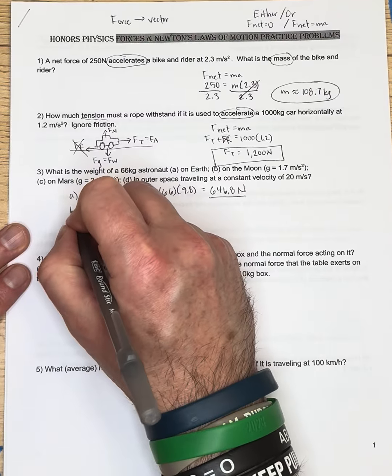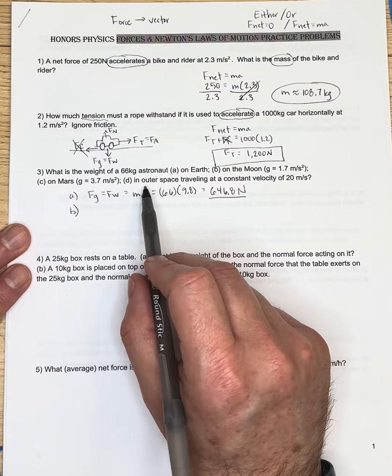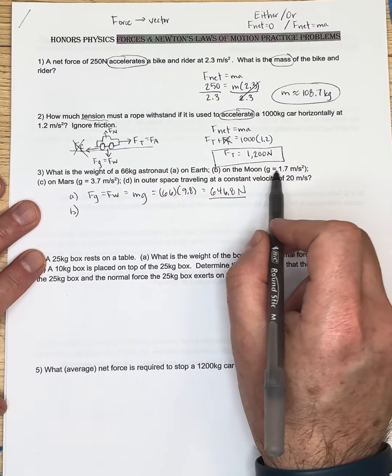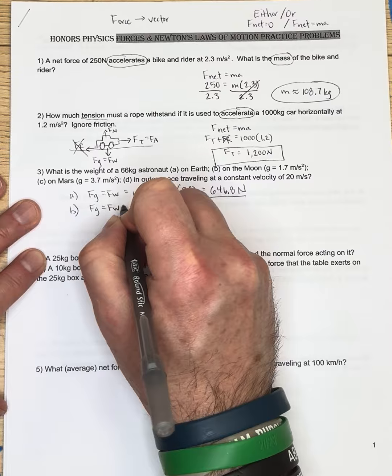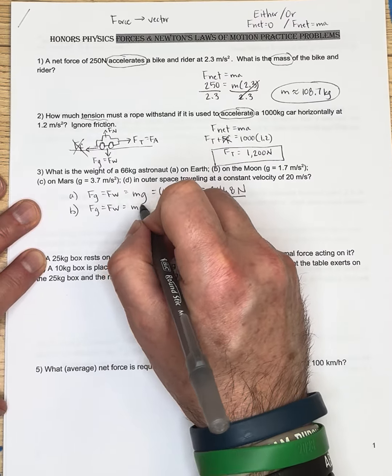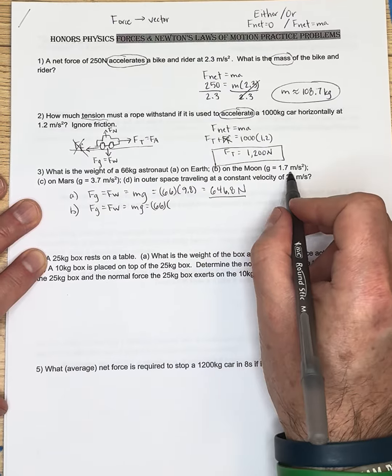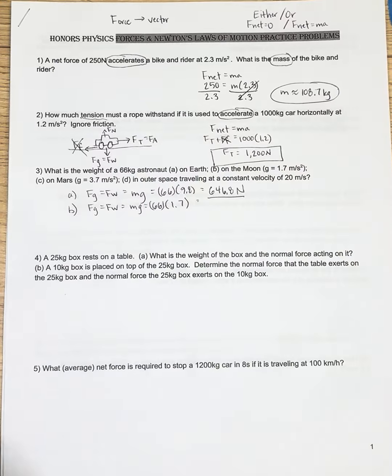Okay, part B, same astronaut, so their mass is the same, but now they're on the moon where the effect of gravity is only about 1/6 of what it is on Earth. So to get their weight, that same 66 kilogram mass person is now only subjected to a gravitational acceleration of 1.7 meters per second squared.